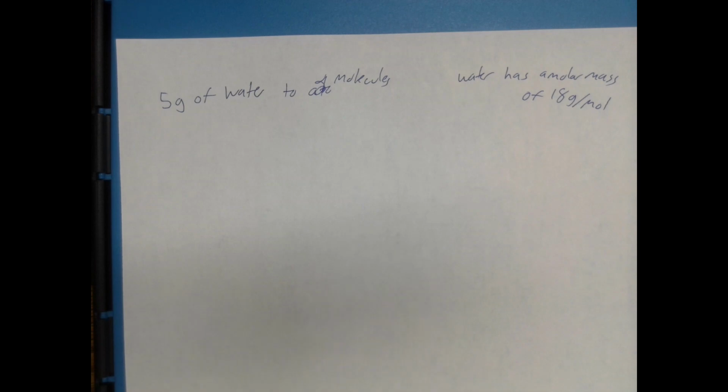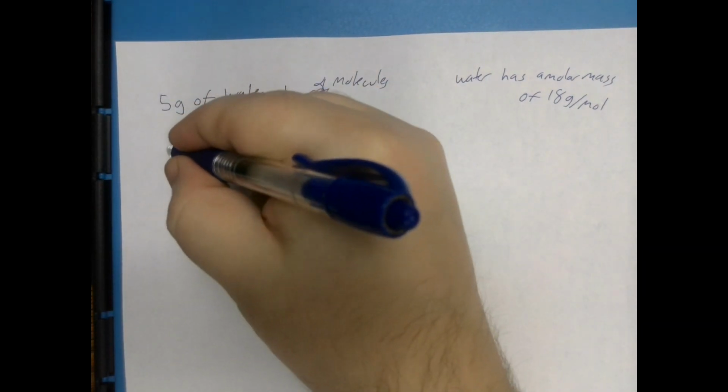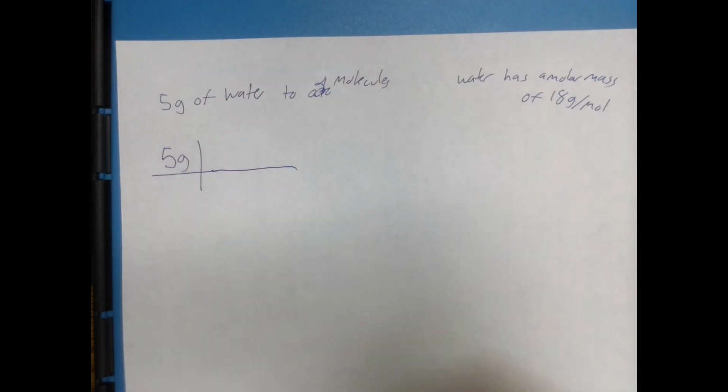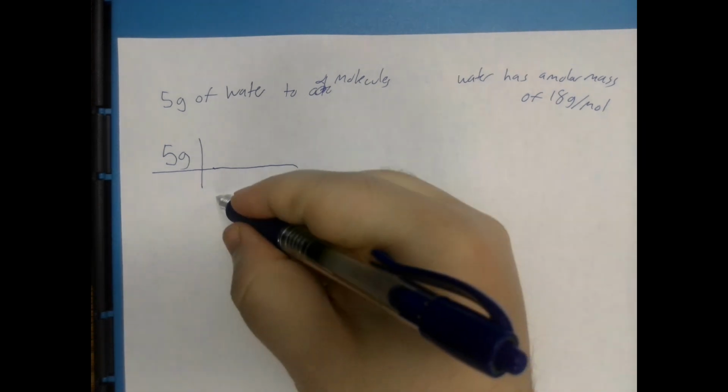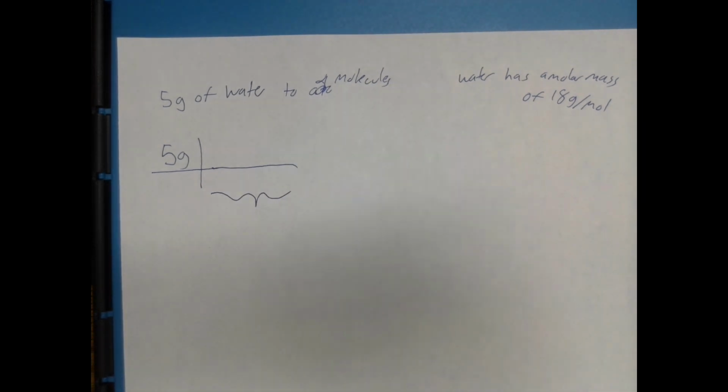Personally, I can't do these problems without the grid and writing all the numbers. It's just too easy to make stupid mistakes. You should begin with the number they give you, 5 grams. And then I'm going to add a conversion factor.